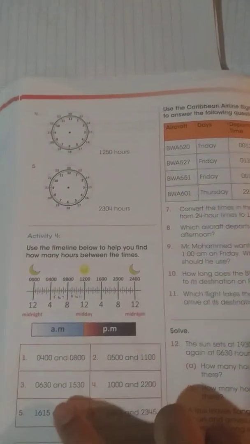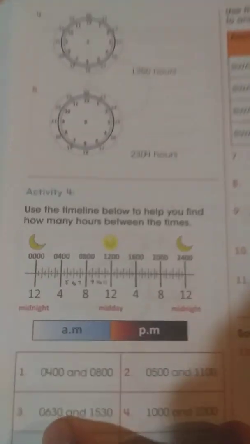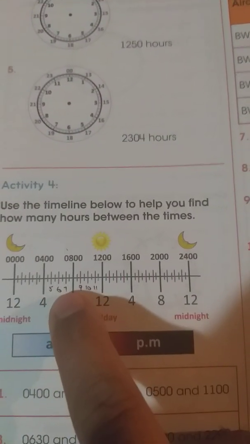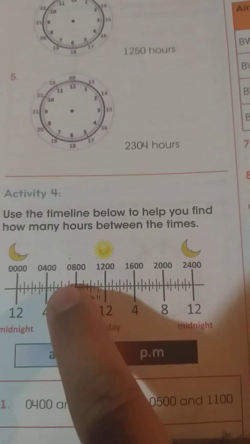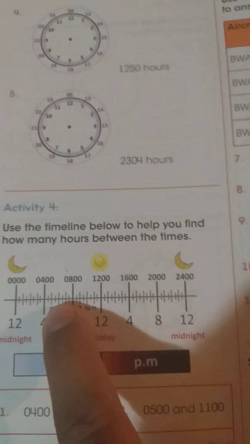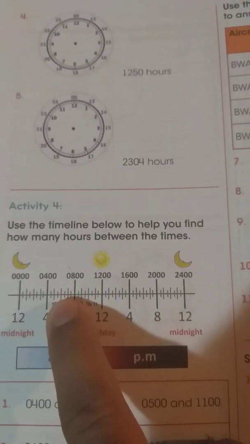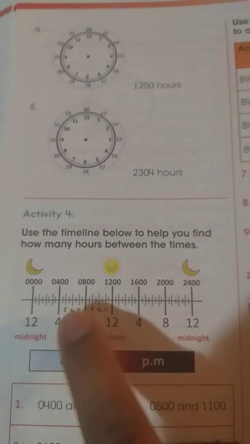Now, for number 3, you will see 6:30. So let's zoom down here. 6:30. Here we have 6 and we have 7. But between 6 and 7, there's a smaller stroke. Those strokes are for 30 minutes, or what we call half an hour. So take your time and count these.